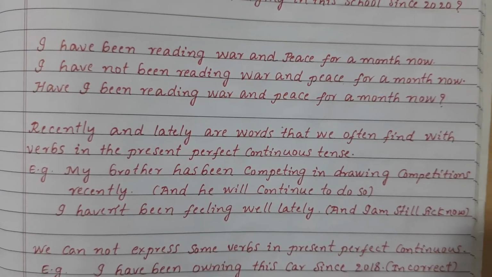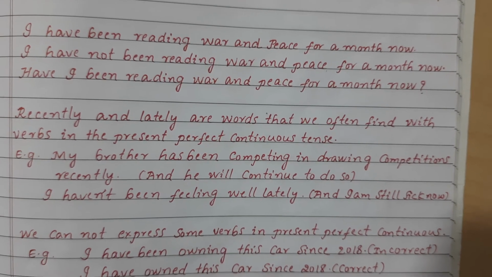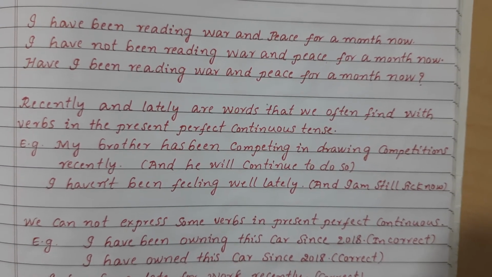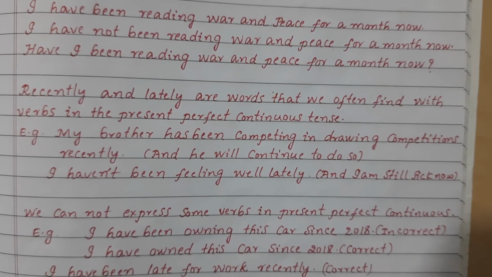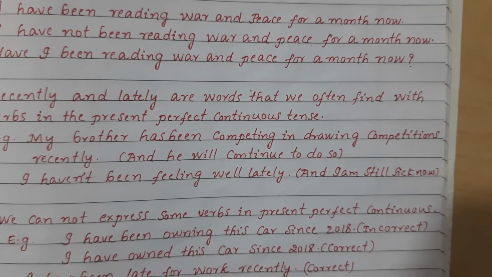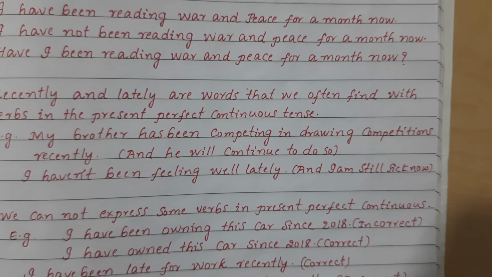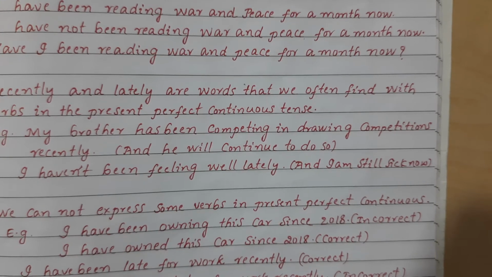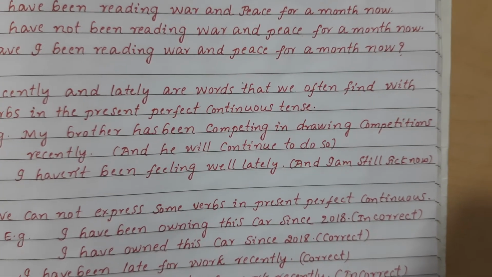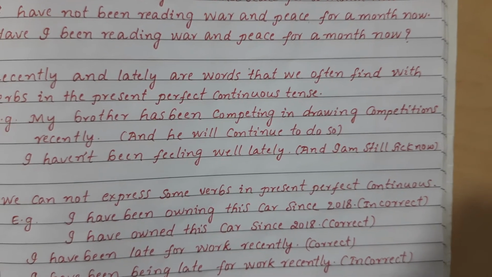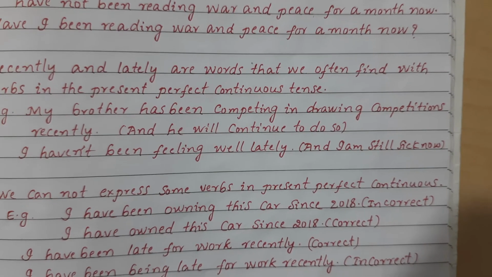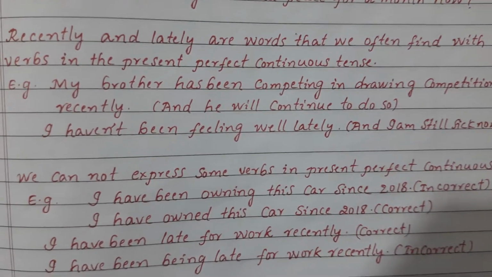Recently and lately are words that we often find with verbs in the present perfect continuous tense. Example: My brother has been competing in drawing competitions recently and he will continue to do so. I haven't been feeling well lately. That means I'm still sick now.